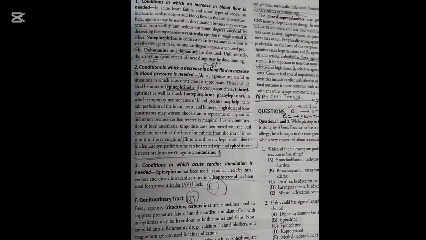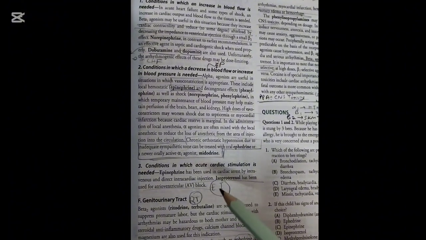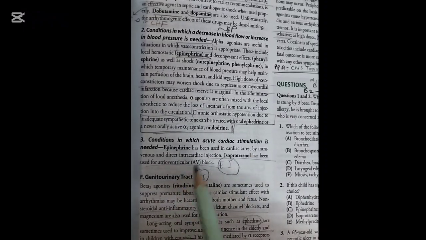Then we have conditions in which acute cardiac stimulation is going to be needed. For that, we are going to need isoproterenol as well as epinephrine. Epinephrine is used in cardiac arrest by intravenous and direct intracardiac injection. And then we have isoproterenol, which is going to be used for AV block. Now let's talk about the drugs that we are going to use on the genitourinary system. For that, please remember RT, T is for terbutaline, and R is for ritodrine.